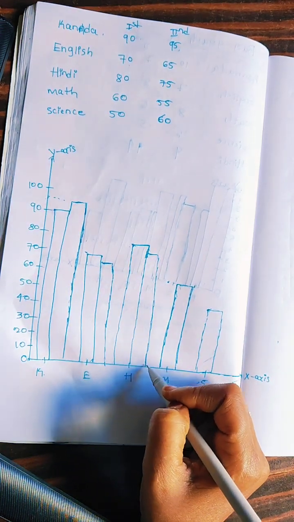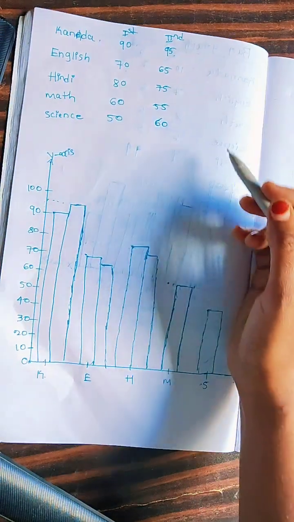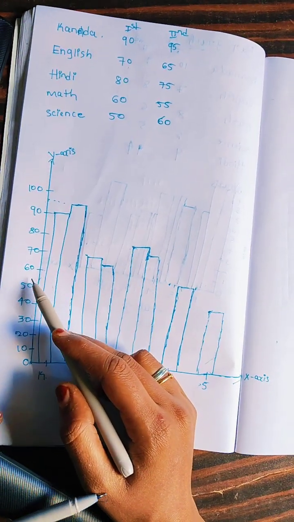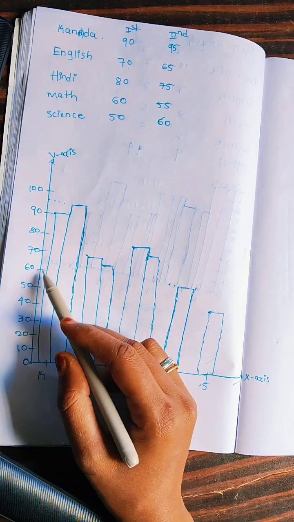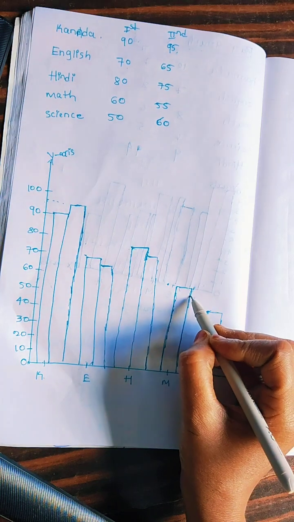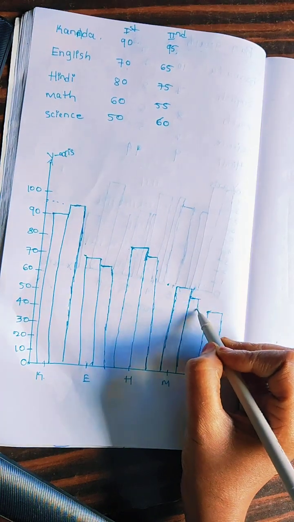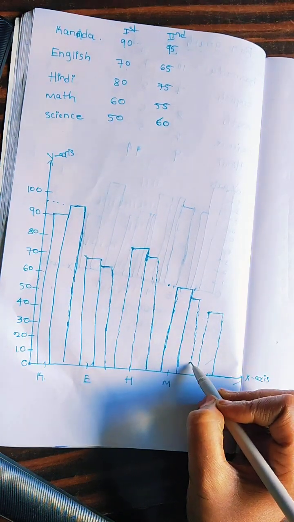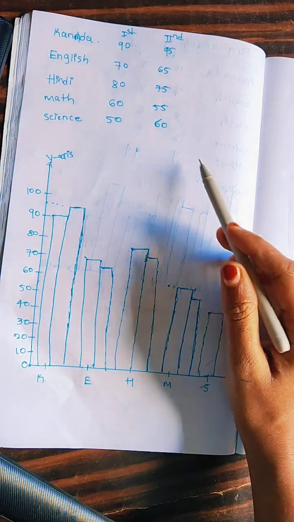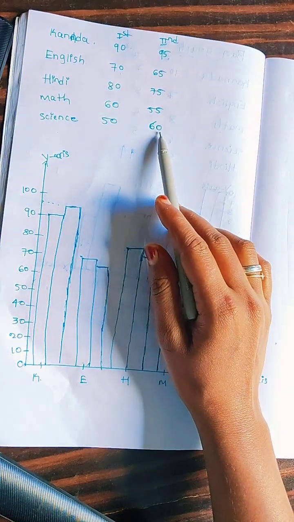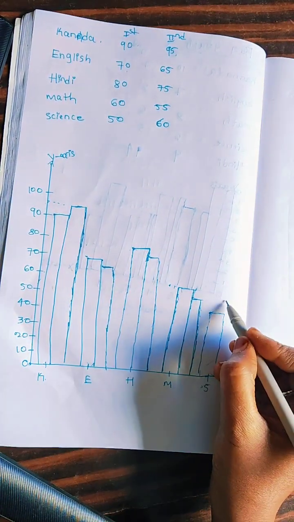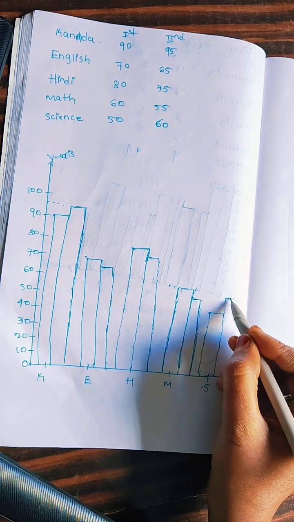Next, in maths he got 55 out of 100. Where is 55? In between 50 and 60, so you can take it here. And the last one is science, he got 60 out of 100. Where is 60? Here is 60.